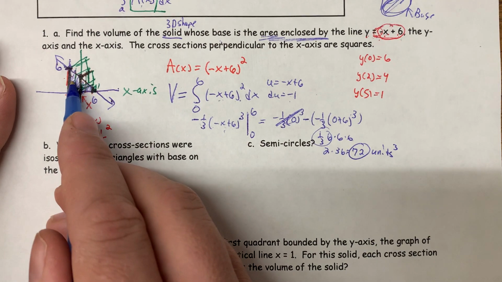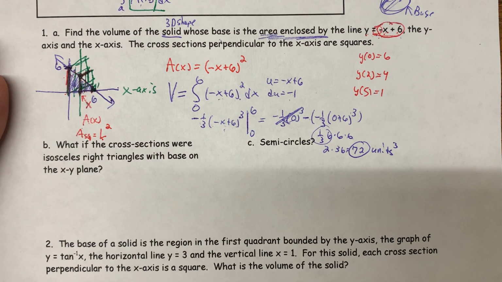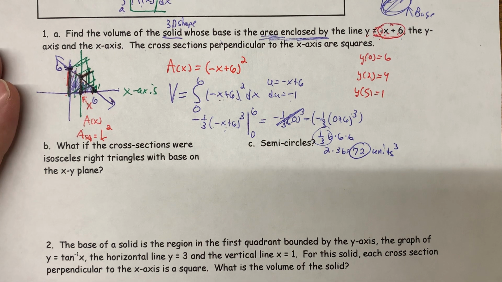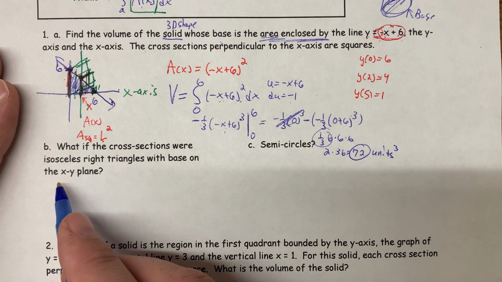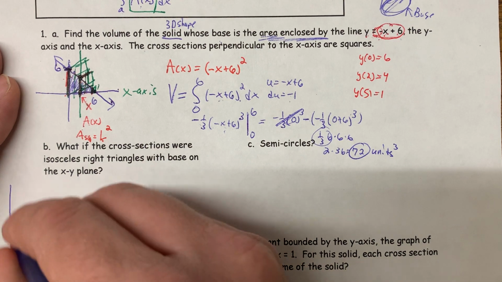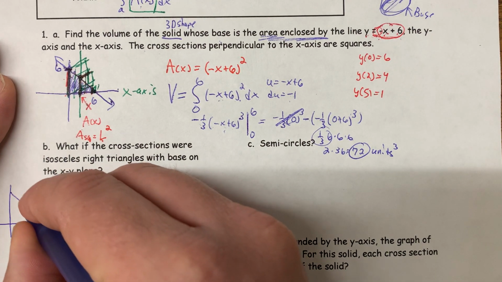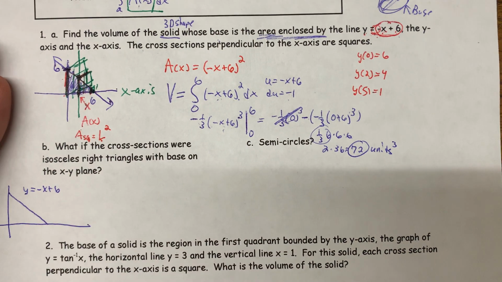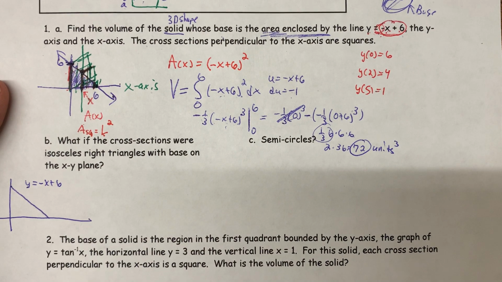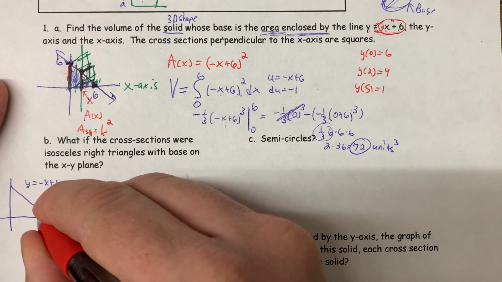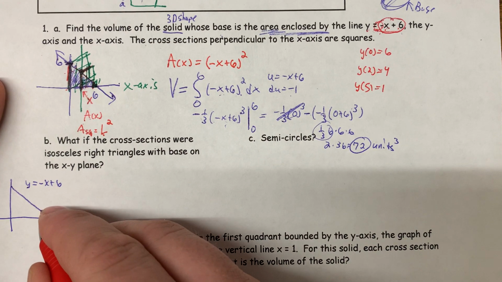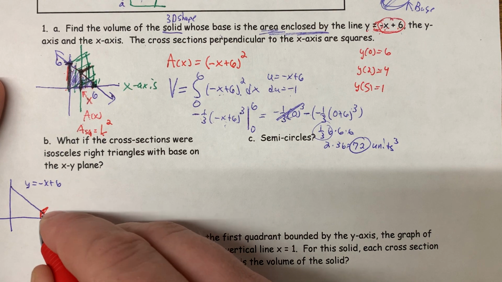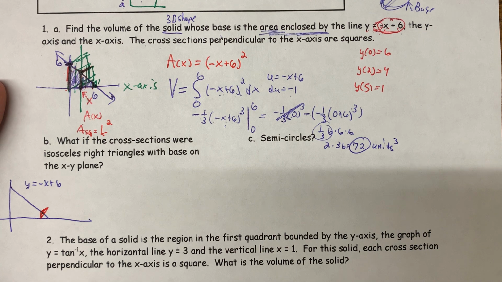Okay, what if we had this same base, but now the cross sections were isosceles right triangles with a base in the xy plane? So again, let's look at what we've got here. We've got this line, y equals negative x plus 6. And this is still going to be a base, but now what's sticking up are right triangles with a base here.